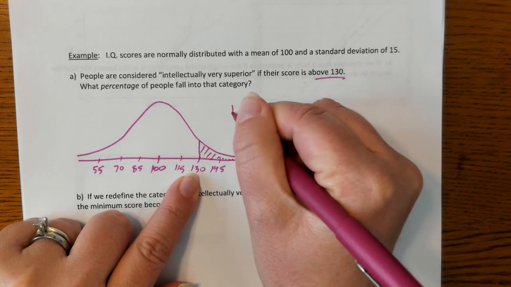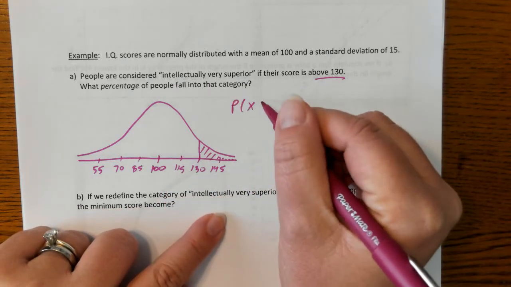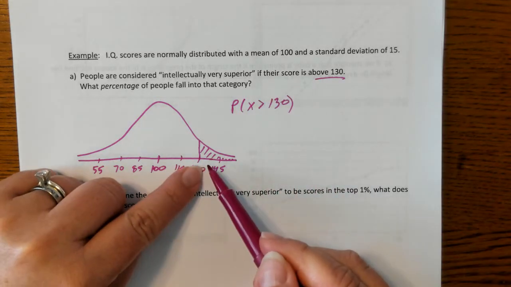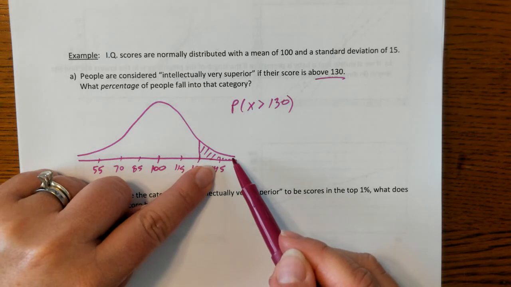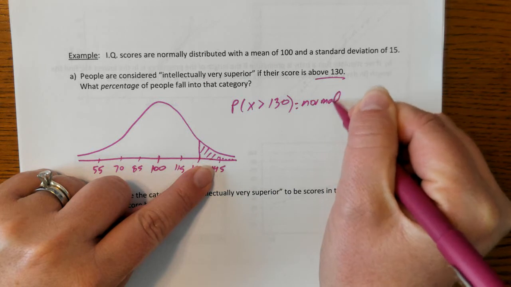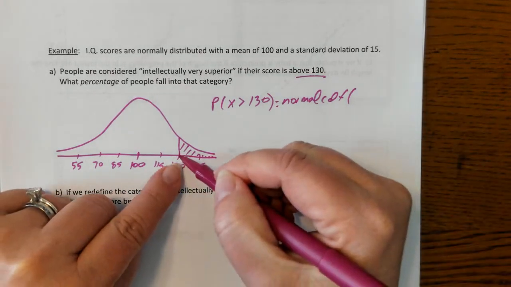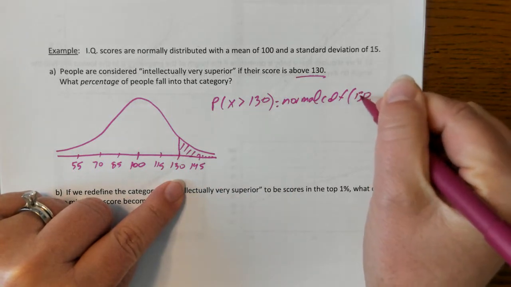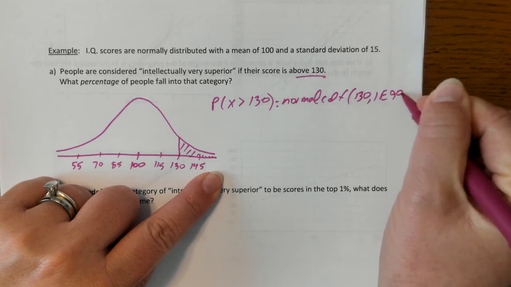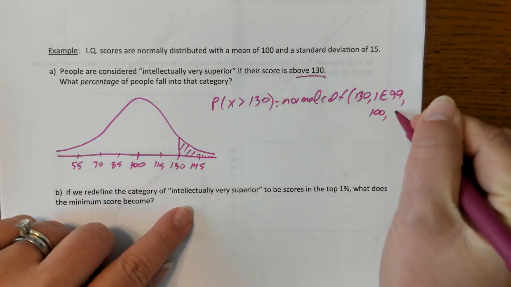What percentage? Remember, pick your favorite P word: probability, percent, proportion. So we are looking for what percentage of people are above 130. We know the cutoff score. We're looking for the area. So that means we're going to normal CDF this one. When we pick normal CDF, it wants the lower bound, which is 130, then the upper bound, which would be infinity, but we don't have an infinity button, so 1E99. Then our mean, which is 100, and the standard deviation, which is 15.